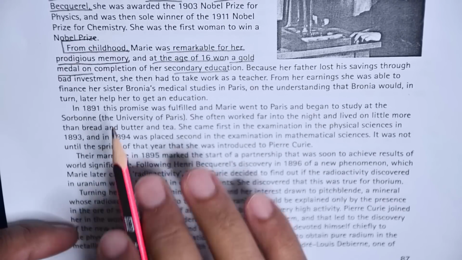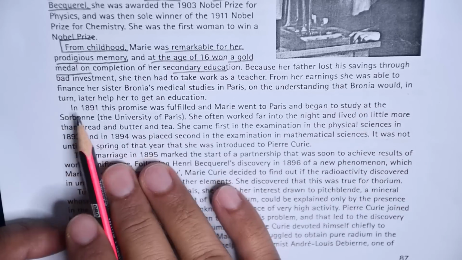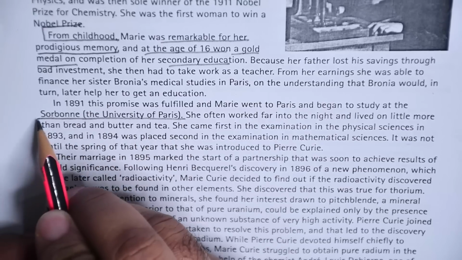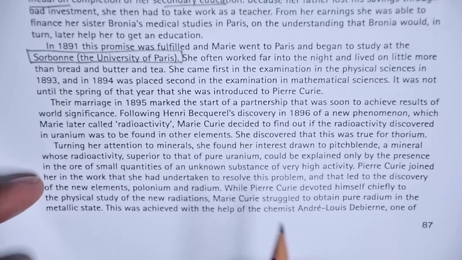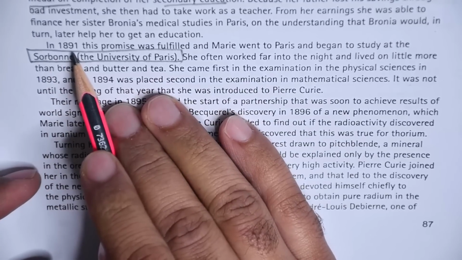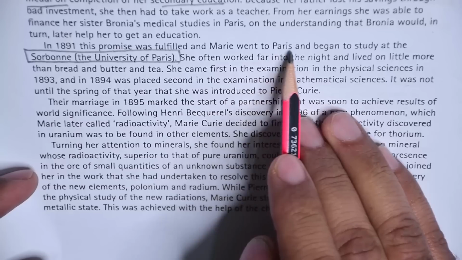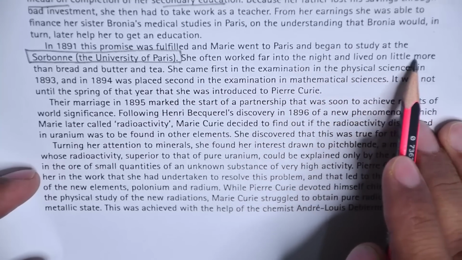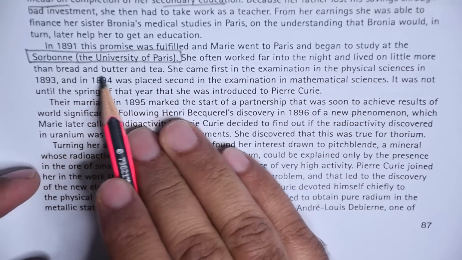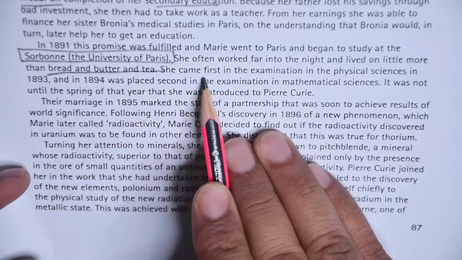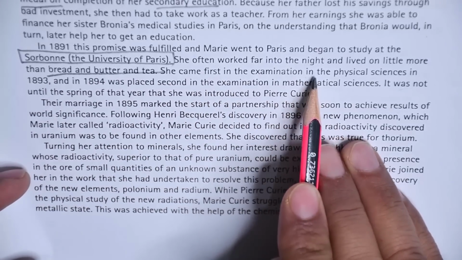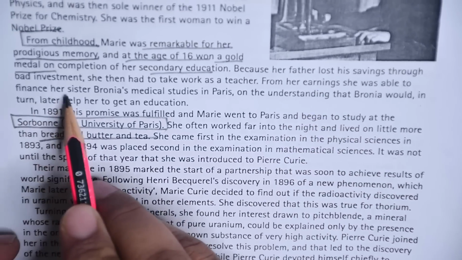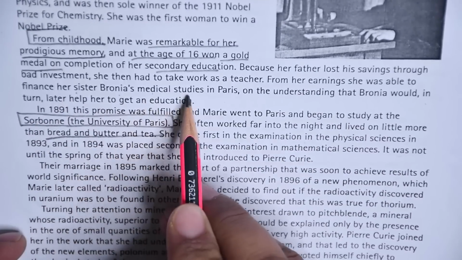Okay, Sorbonne. We go on and see this. Got it. The University of Paris, Sorbonne in French as they pronounce it. In 1891, this promise was fulfilled and Marie went to Paris and began to study at the Sorbonne. She often worked far into the night and lived on little more than bread and butter and tea. Wow. There is no mention of anything here. Let's read it from there. From her earnings, she was able to finance her sister Bronia's medical studies in Paris.